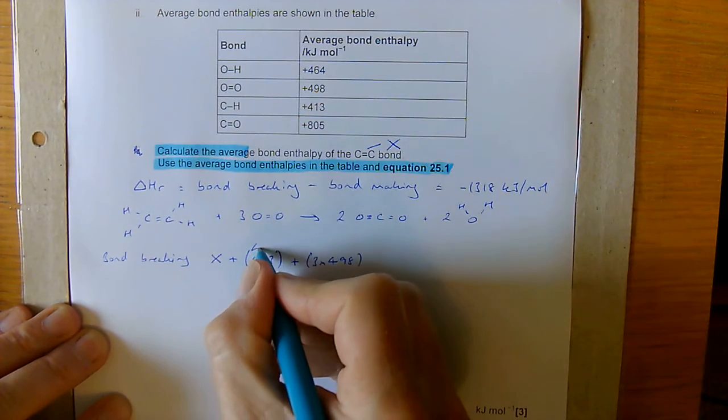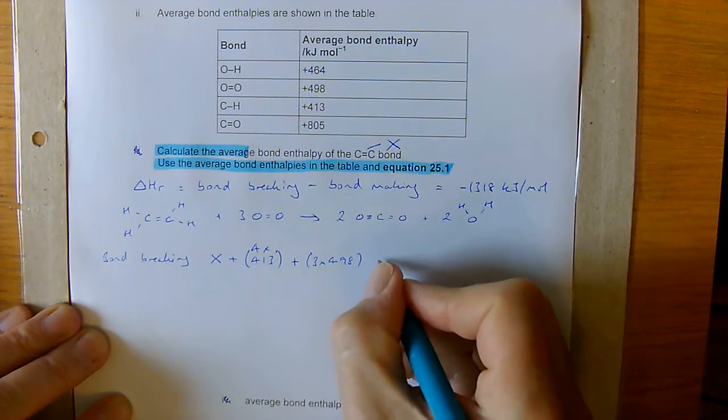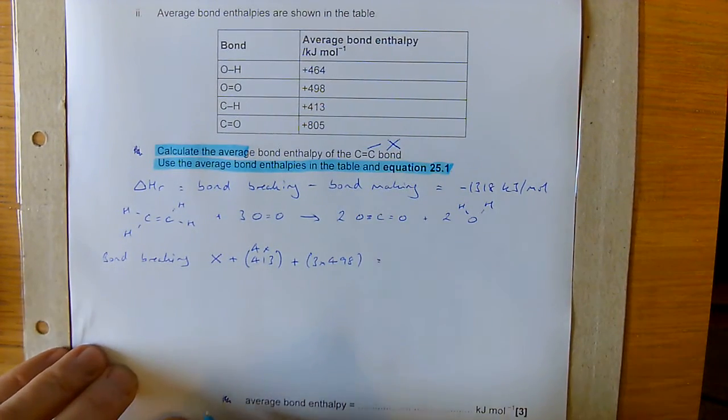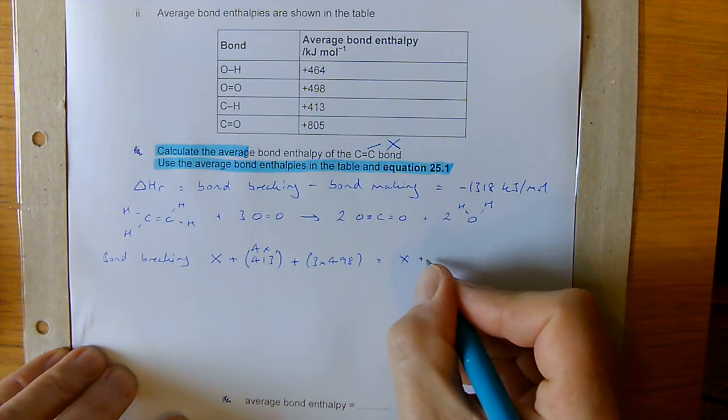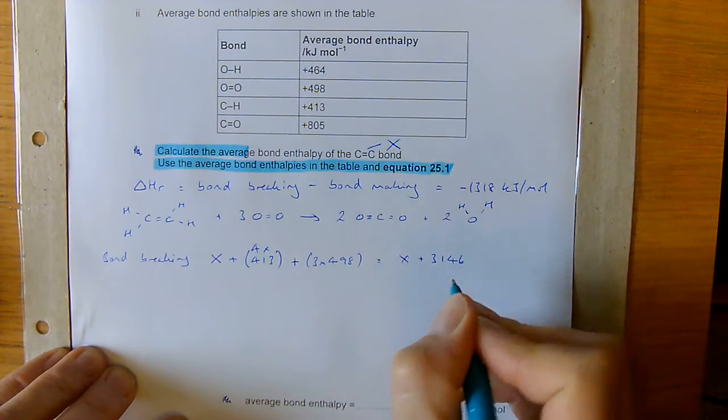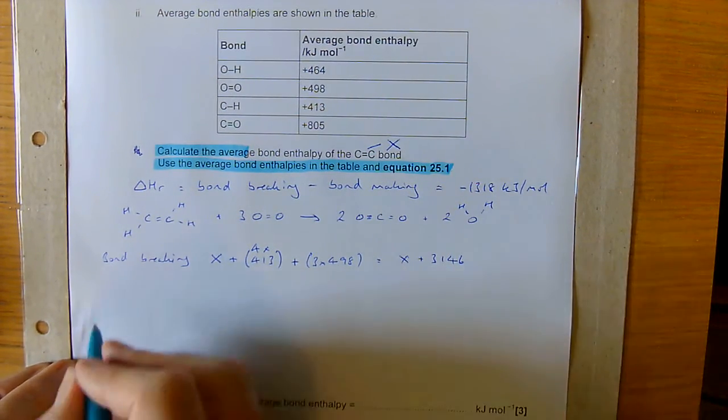I forgot to put my 4 times in there. And if I work all that out on my calculator, it is equal to X plus 3146.